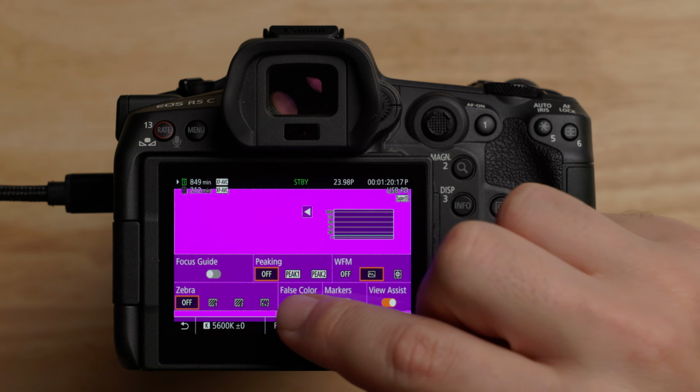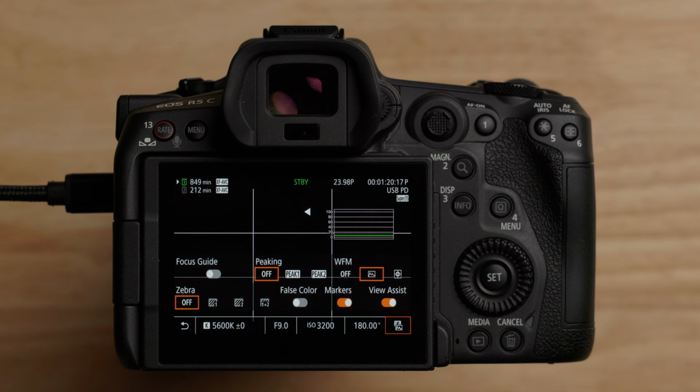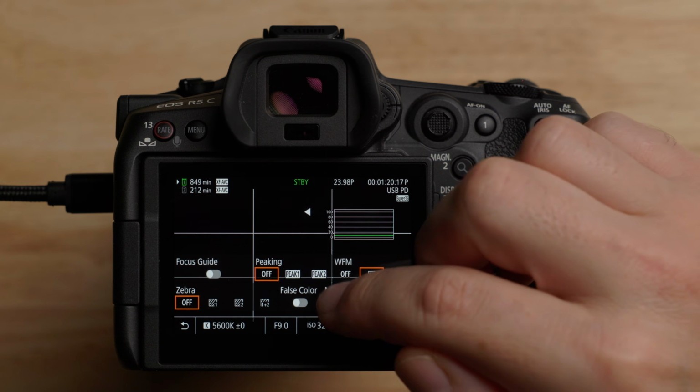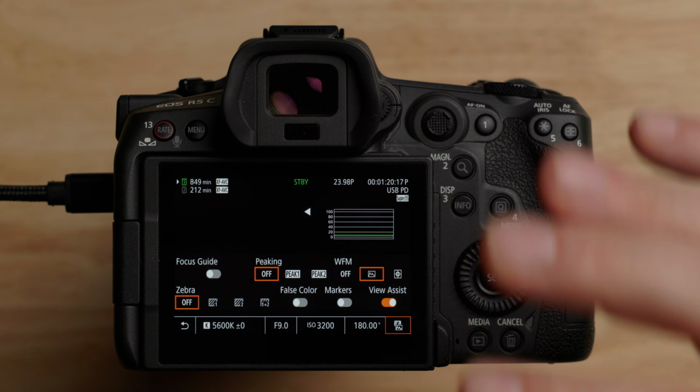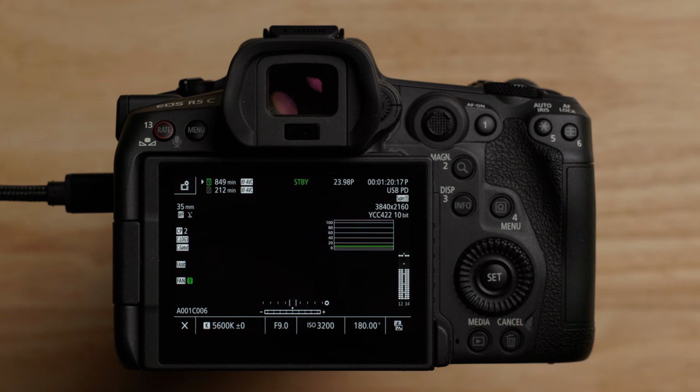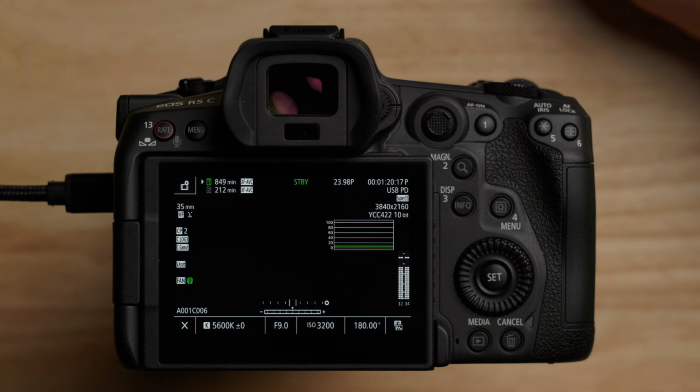I can have zebra 1, zebra 2, or both 1 and 2 on at the same time. I can toggle false color. I can toggle my markers, like whatever markers you had set up. You can also toggle view assist on and off, all right there. And to get out of this, just hit that button and you're back to the main screen. So the touch screen capabilities are fantastic on here. I use it all the time, especially for those view assists.